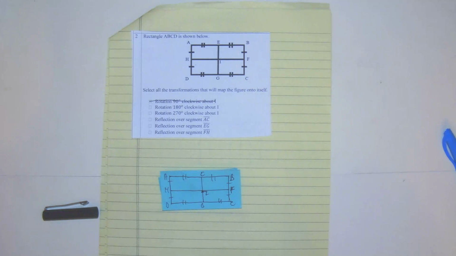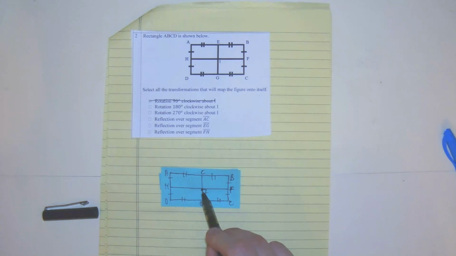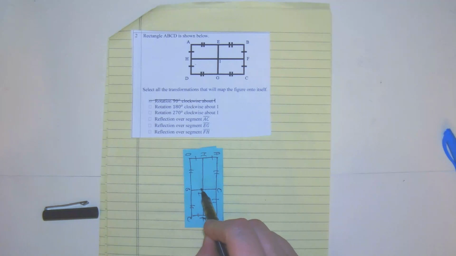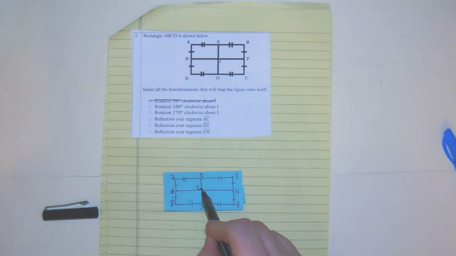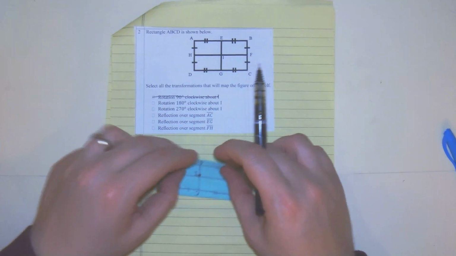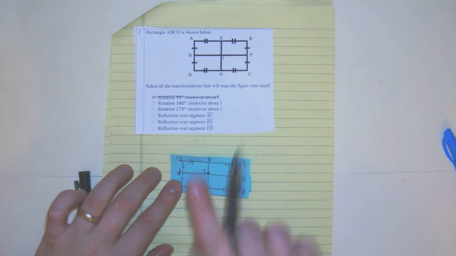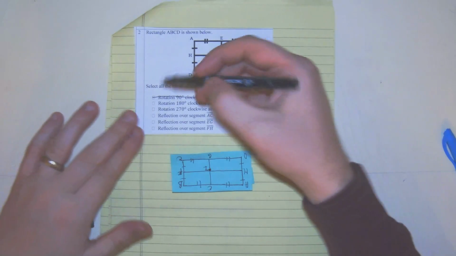So if we go back, it wants 180 degrees clockwise, so we do 0, 90, 180. As you can see, they're both horizontal, and they're going to be mapped up on each other. So we would have a rotation of 180 degrees right there.